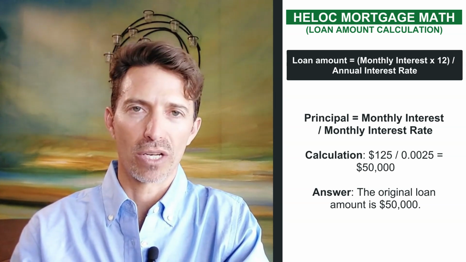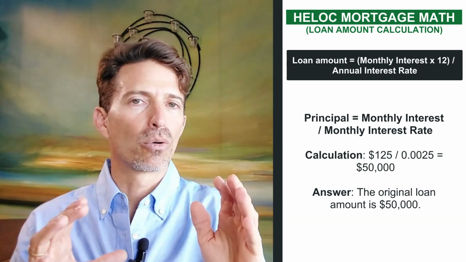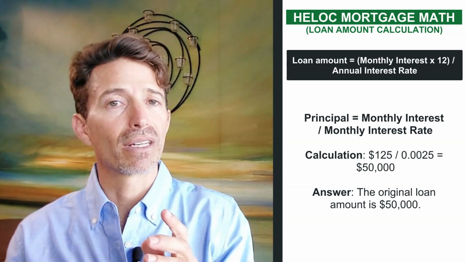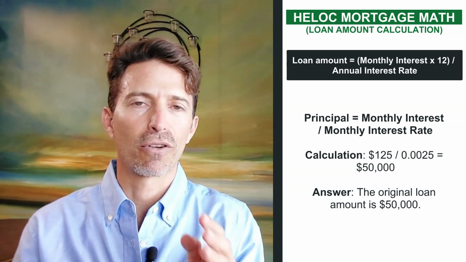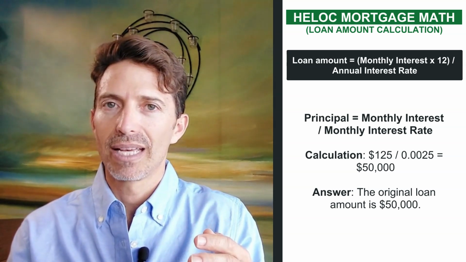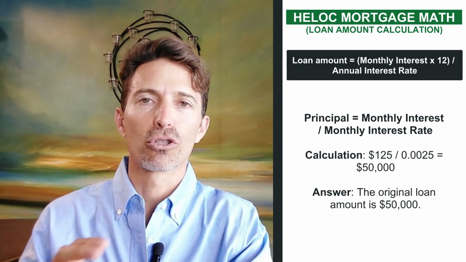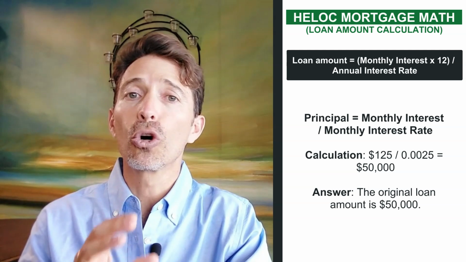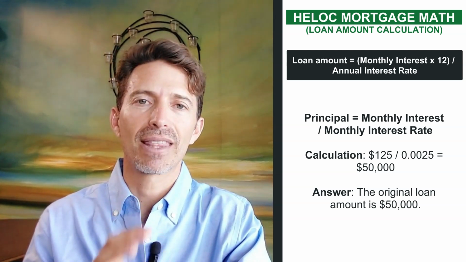So let's go over the equation first. Principal equals monthly interest divided by monthly interest rate. So the calculation is as follows: $125 divided by 0.0025, and that's going to equal $50,000. So the original loan amount is $50,000.